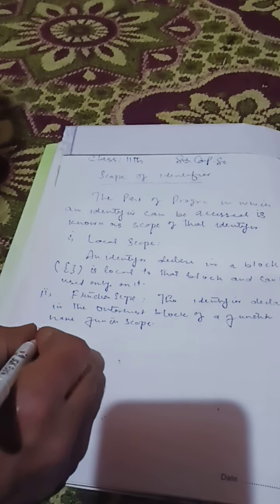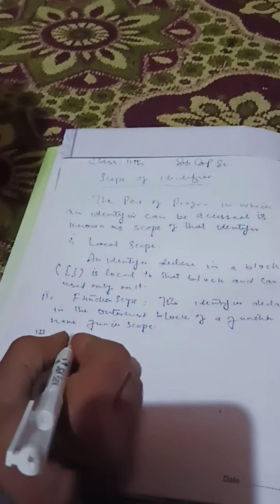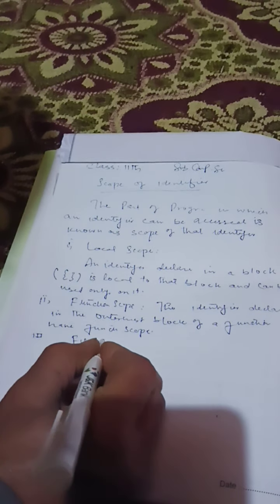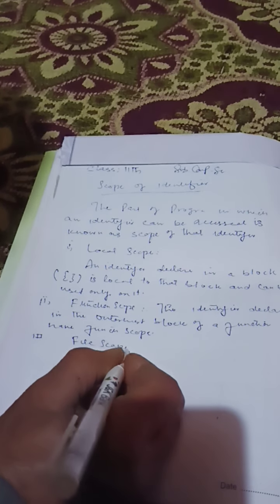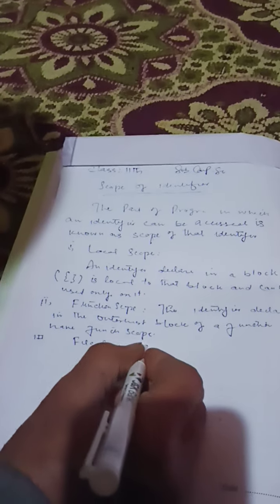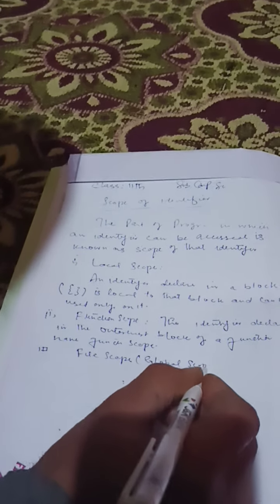The third one is known as file scope, or we can say global scope. An identifier has file scope or global scope if it is declared outside all blocks.